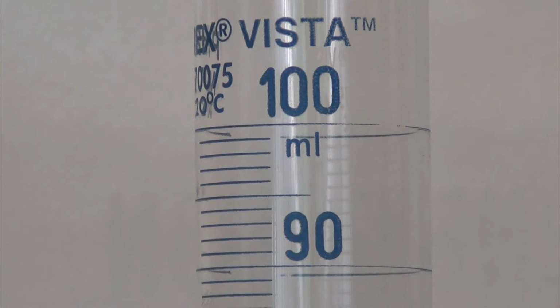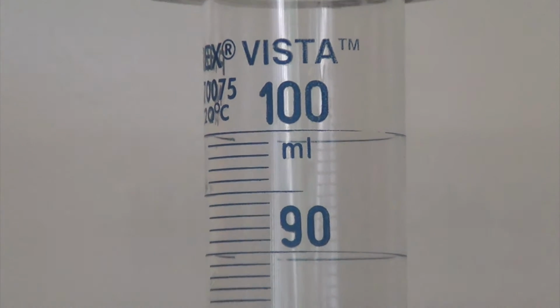The graduated cylinder has its smallest divisions at 1 milliliter units. Because of this, we're able to read to the tenth of a milliliter. So all of my measurements taken on this graduated cylinder should be recorded to a tenth of a milliliter.